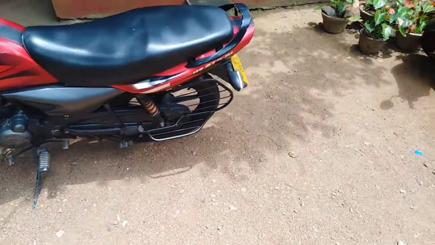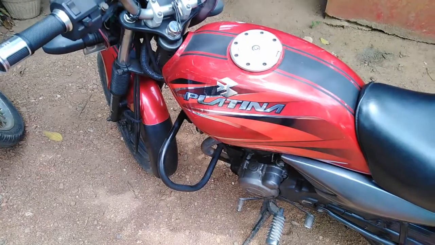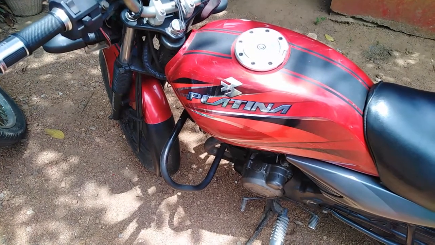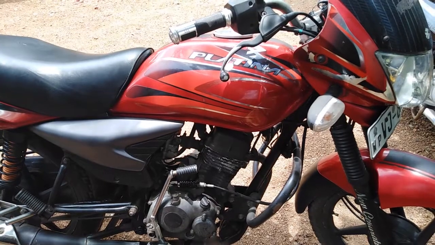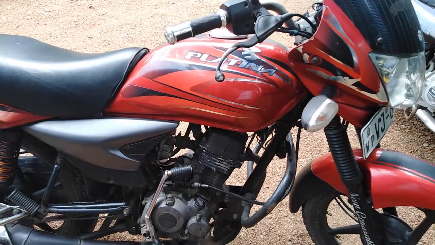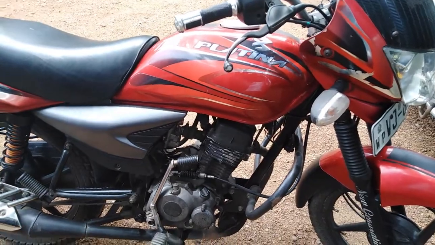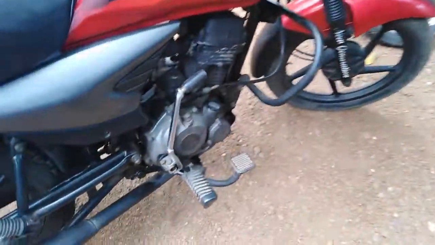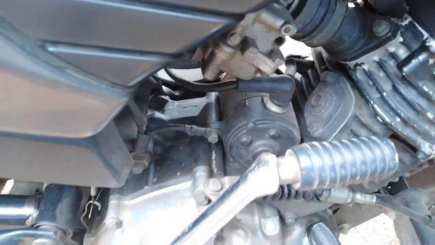The width of the bike is 77 centimeters. The fuel tank capacity is 13 liters, and there is also a 2 liter reserve fuel capacity. When you talk about fuel consumption, it runs 82 kilometers per liter. As for the starting method, it has a kick start and also an electric start. This is the starting motor.